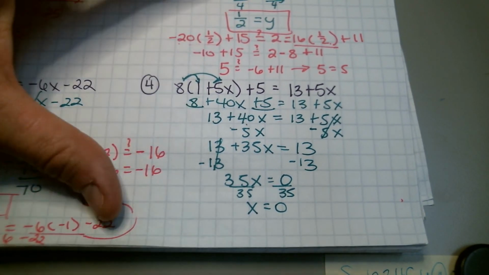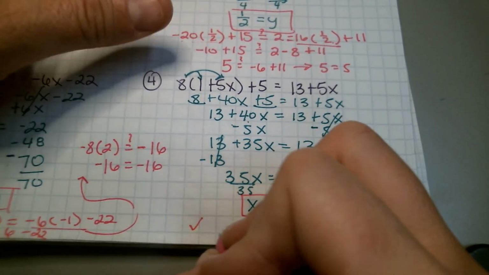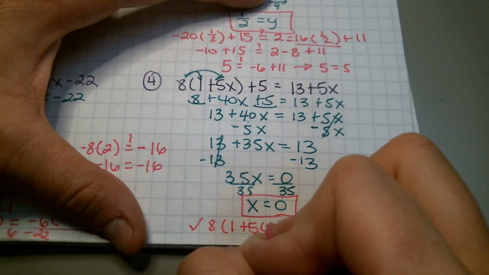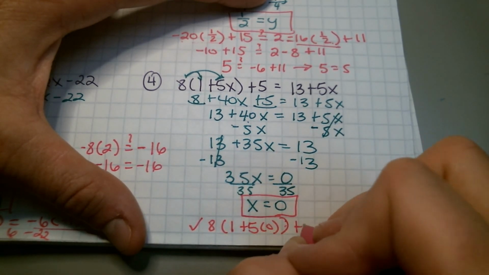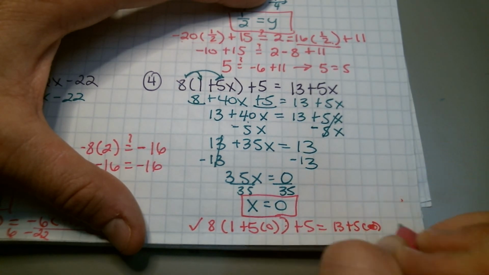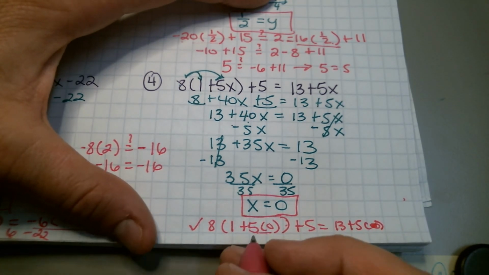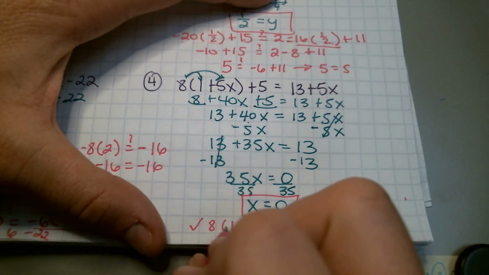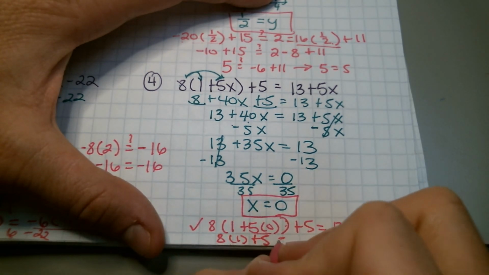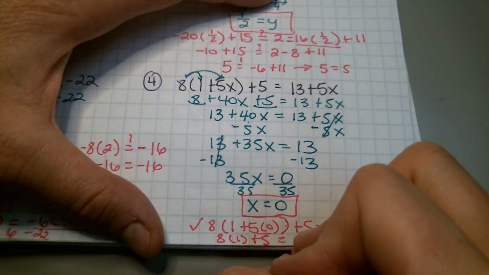It's okay. You're allowed to have x equals 0, but let's just check really quick and make sure that this works by plugging in 0 every time we see x. And then let's go through. So on the left side, I've got 5 times 0. Well, that's 0. And 1 plus 0 is 1. So I've got 8 times 1 plus 5 equals, on the right side, I've got 5 times 0, which is 0, equals 13.